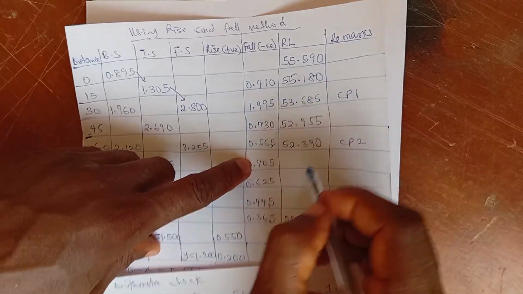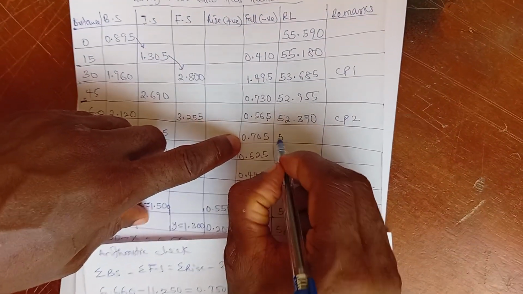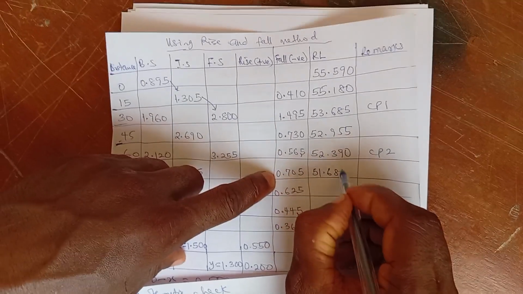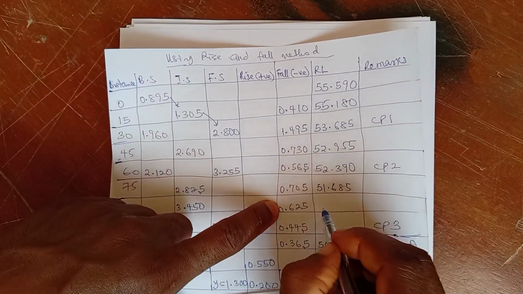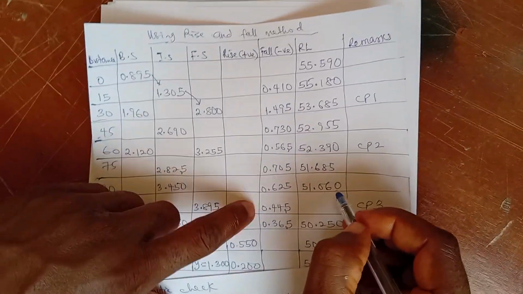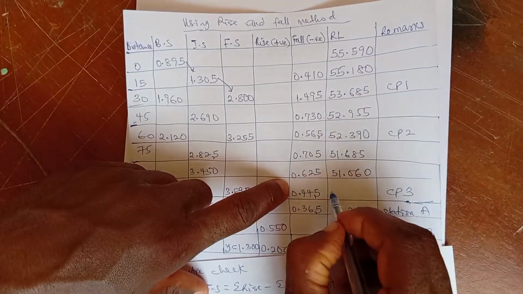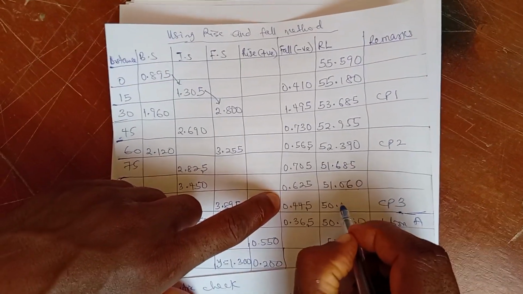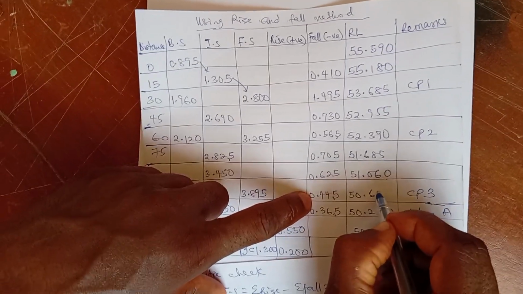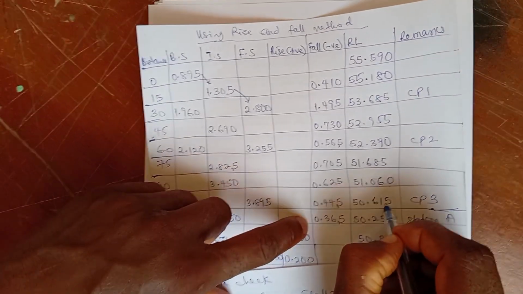This one minus 0.565 is 52.390. Then minus 0.705, we have 51 point what? That's 685, yes. Minus this 0.625, we have 51.060. Minus 0.445, we have 50.615. Yes.